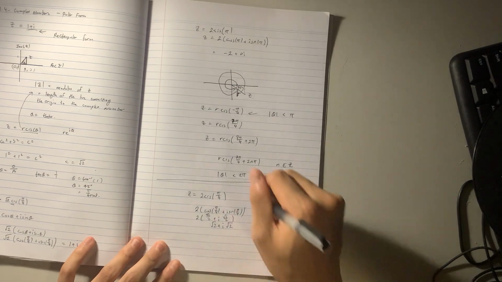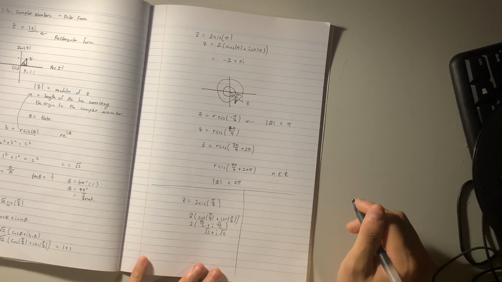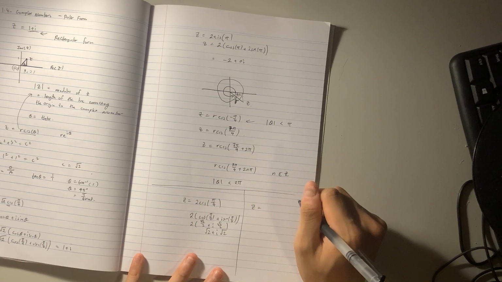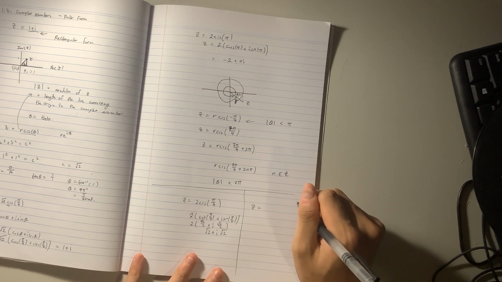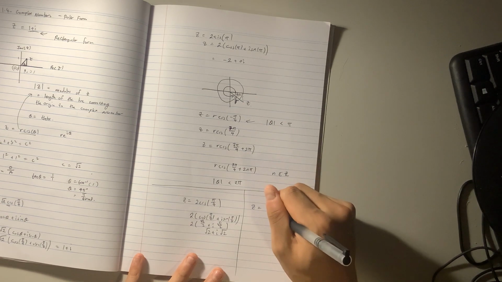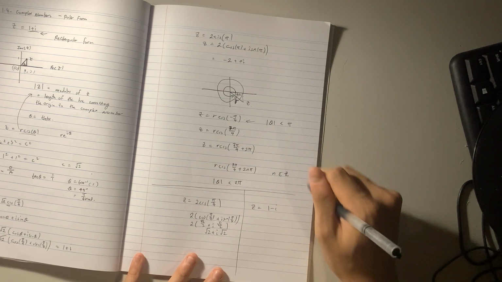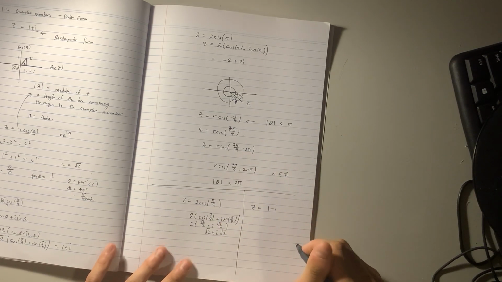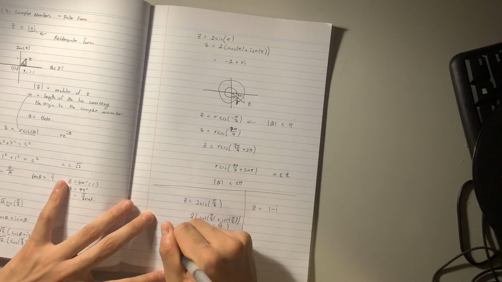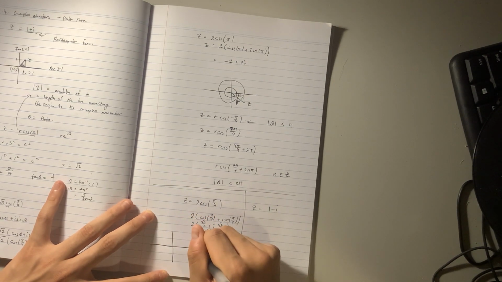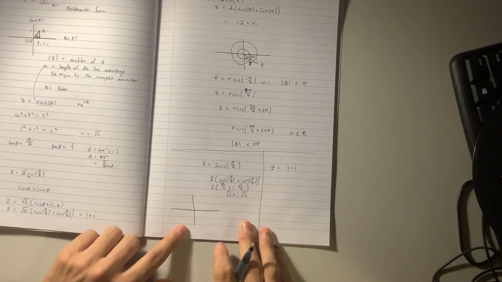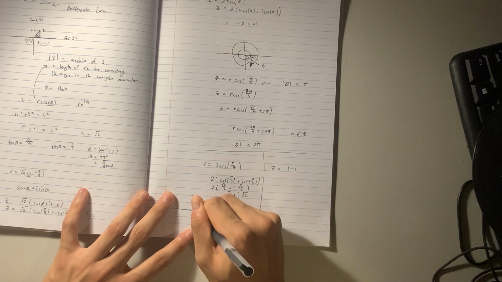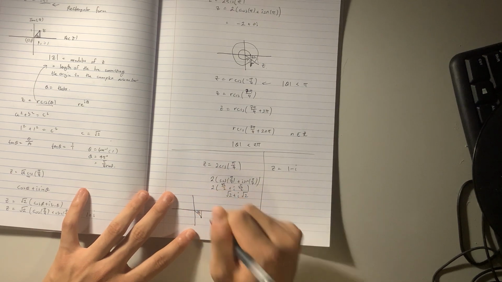So that's an example. Let's give one more example before we leave off this video. Maybe we say that z is equal to 1 minus i. Okay, let's convert 1 minus i to the polar form. For these questions, when they're asking you to convert to polar form, this is just a personal thing, you don't have to do it, but I always like drawing out an Argand diagram and plotting the point just to get a visual representation of where this point lies. So 1 minus i is around there, and that would be our angle theta.